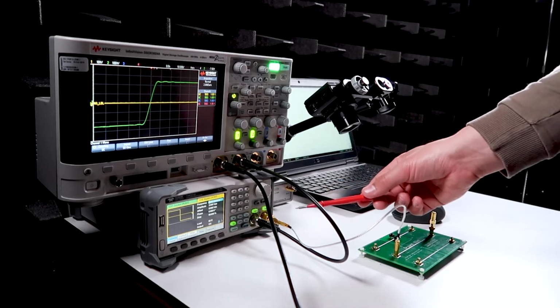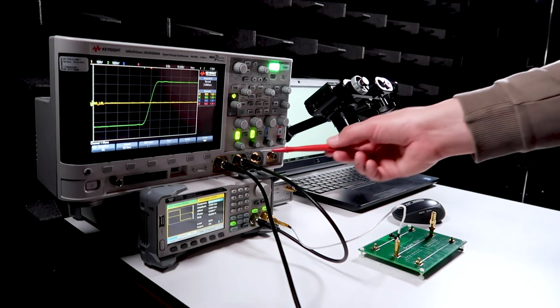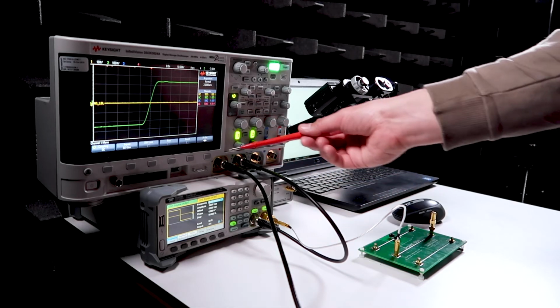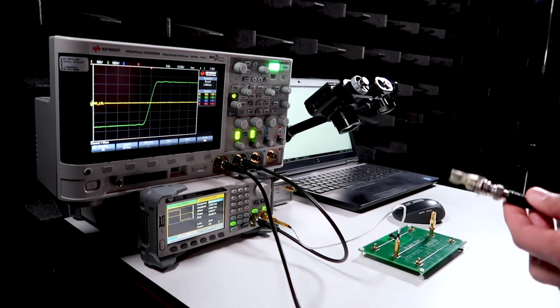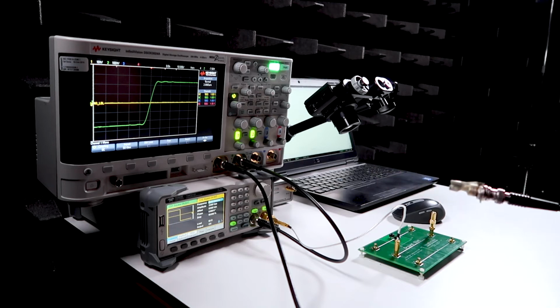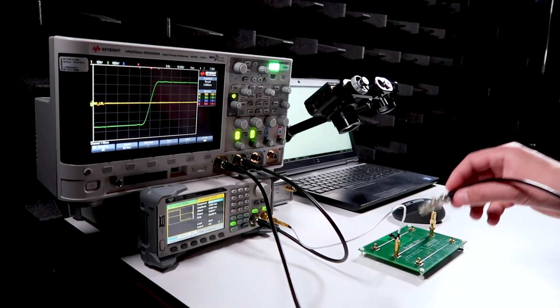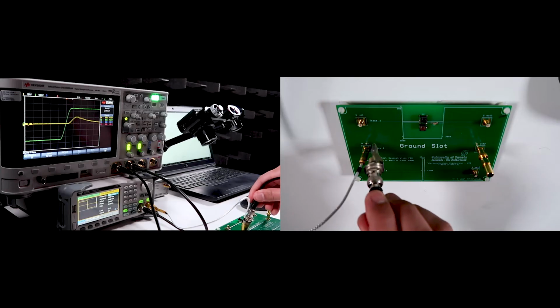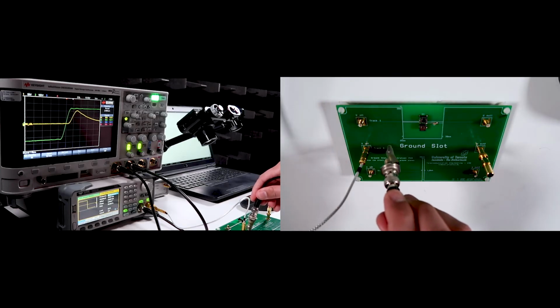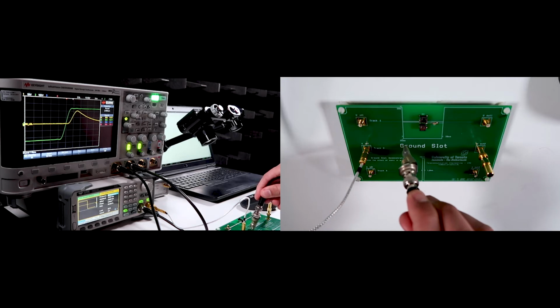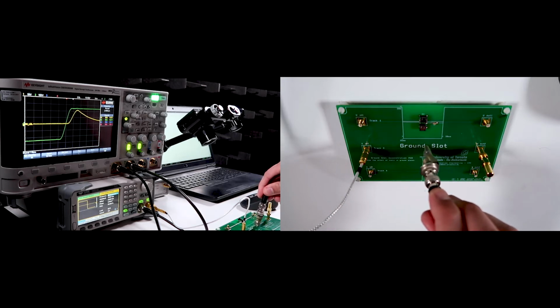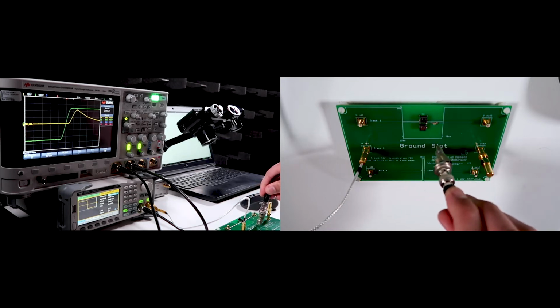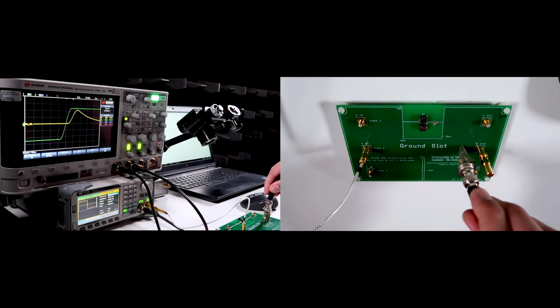Well, the signal generator is triggering the oscilloscope, and with the aid of a second channel and the sniffer, we are going to observe how the current behaves in this board. So we can see that the current is flowing along the track 2, which is, by the way, a reference track without any discontinuities in it, and it goes up to the end.